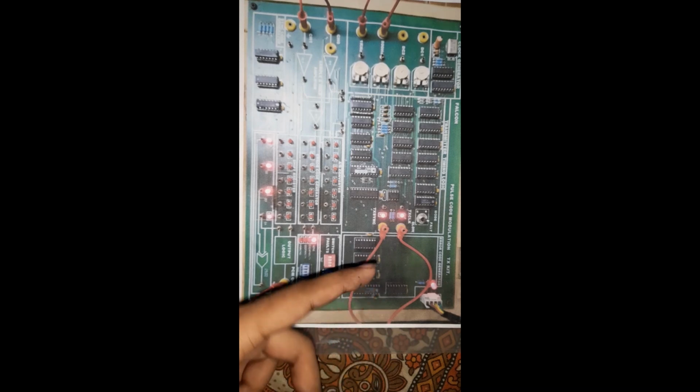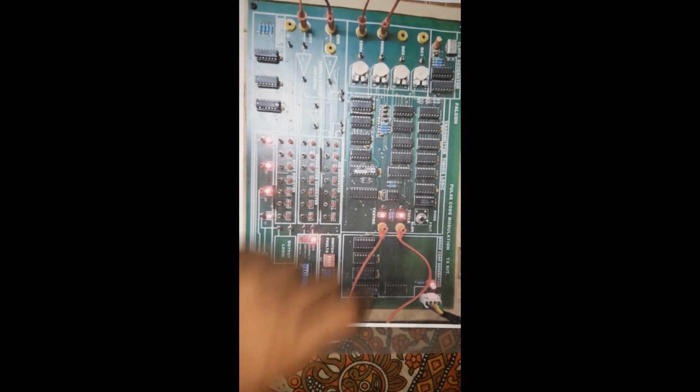I am just considering a single clock. The same clock should be connected to the receiver, though the receiver section has a different clock. Just for reference, I am connecting the same clock to each other. Obviously, in the practical case, the clock of the transmitter section and the clock of the receiver section must be the same, but in the receiver kit you will find a separate clock signal also, so you can use that clock, or you can connect these to these.